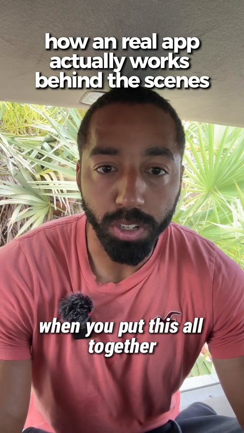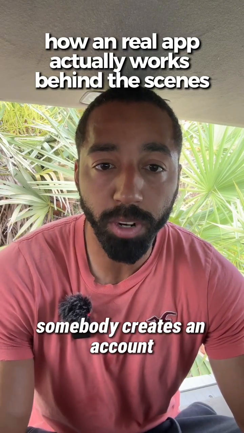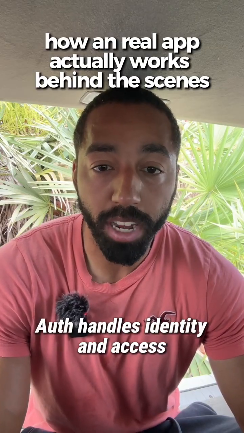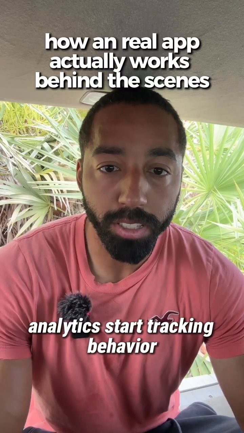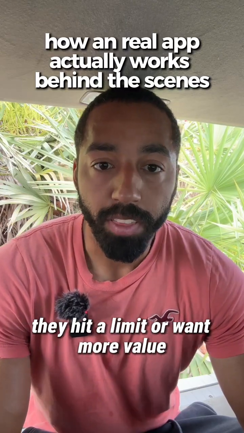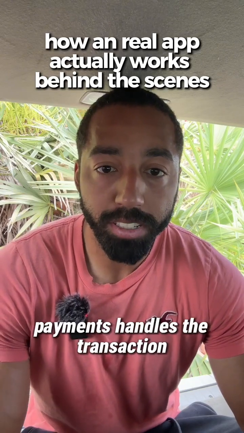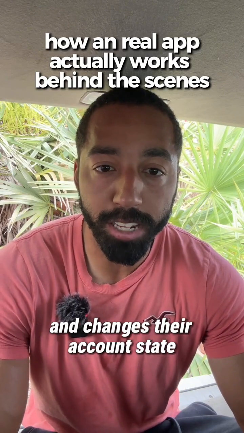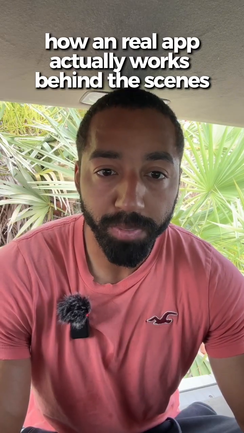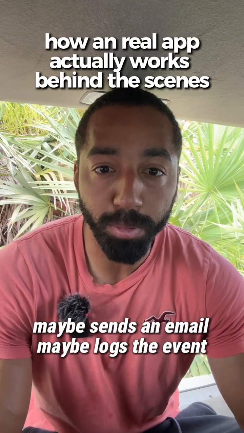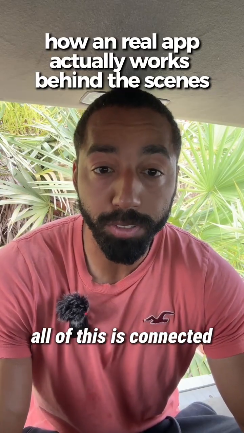When you put this all together, you start seeing how a real app works. Somebody creates an account, auth handles identity and access. They land inside the product, analytics starts tracking behavior. They hit a limit or want more value. Payments handles the transaction and changes their account state. That payment event fires a webhook. The app updates access, maybe sends an email, maybe logs the event, maybe updates another system. All of this is connected.